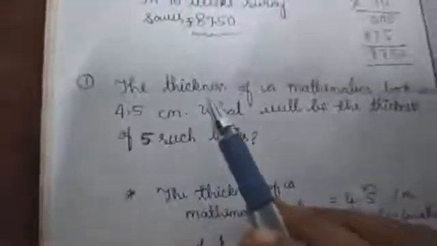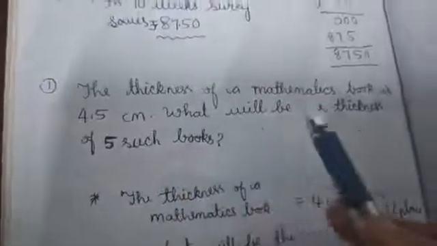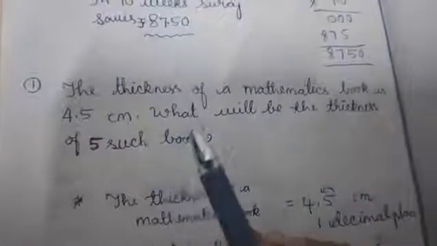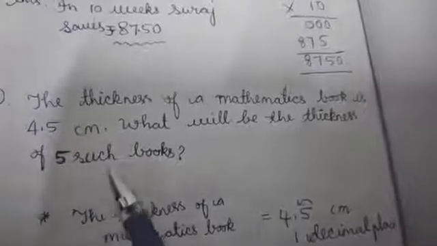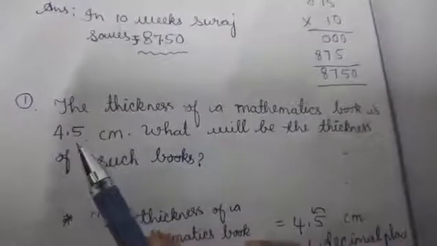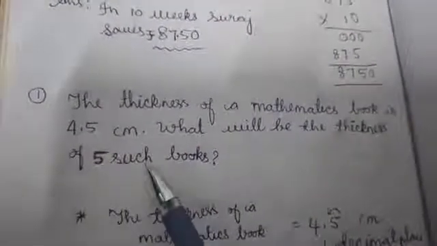Now see the first sum. The thickness of a mathematics book is 4.5 centimeter. What will be the thickness of 5 such books? See, the thickness of one book is 4.5. For 5 books, how much will be the centimeter?